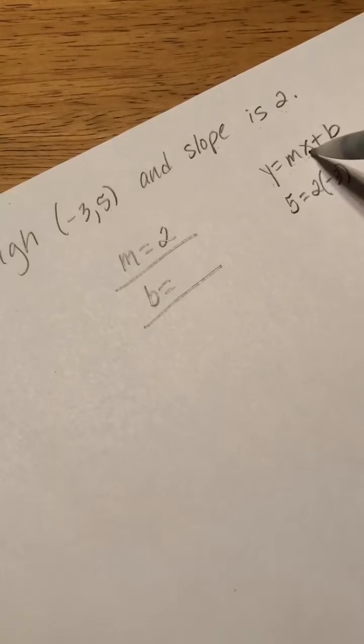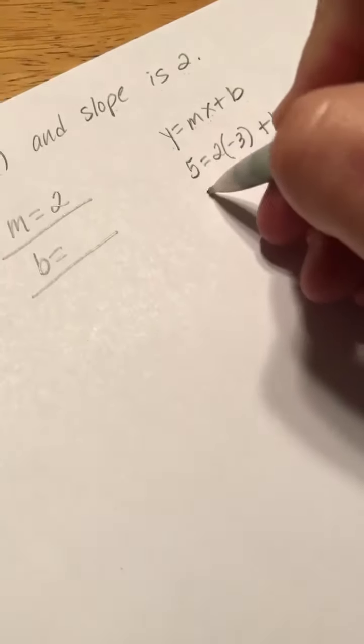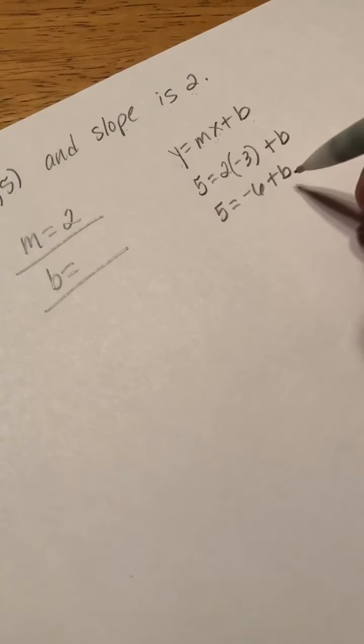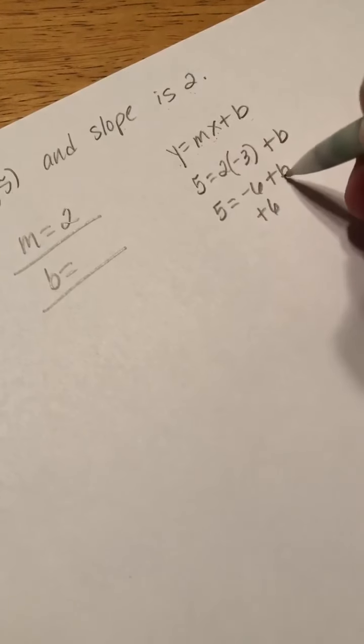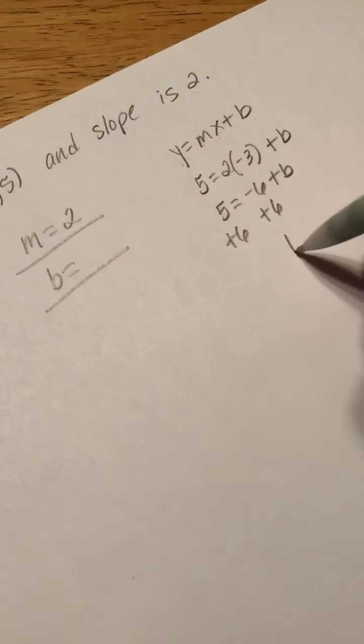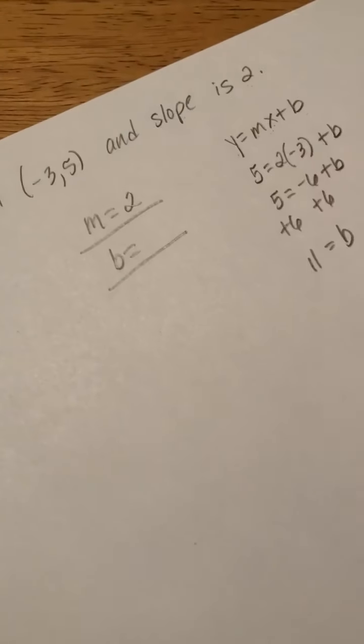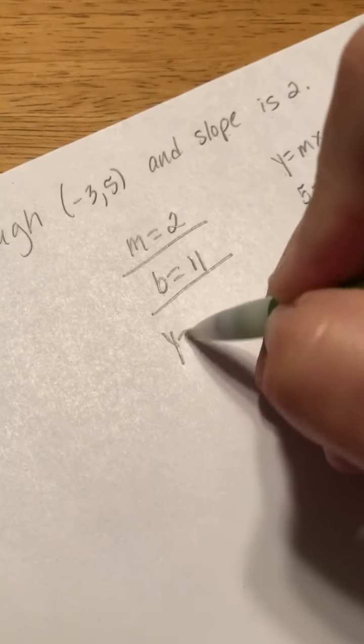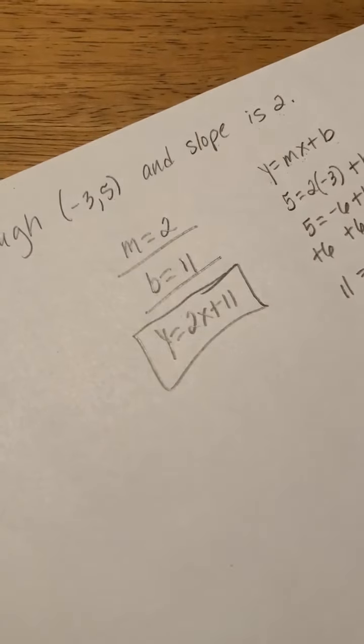Plug 5 in for y, 2 in for m, -3, because that comes from the ordered pair, for x, plus b. And then we just show our work to solve. So 2 times -3 is -6. To get rid of that -6 to solve for b, we do the opposite, which is add 6. So b equals 11. Once I have that, I can fill in my blank. Once I have both blanks filled in, I can write out my final answer. Okay?